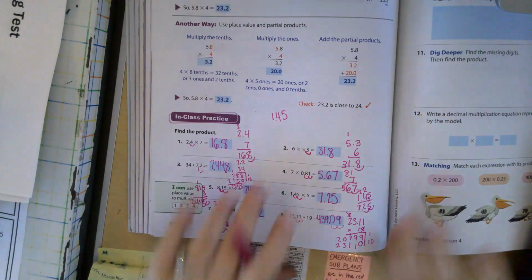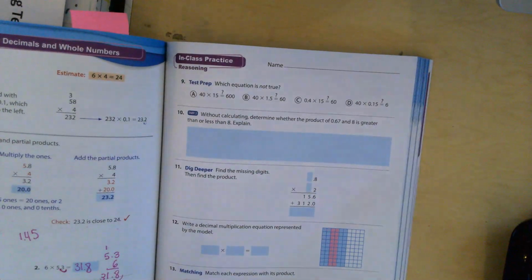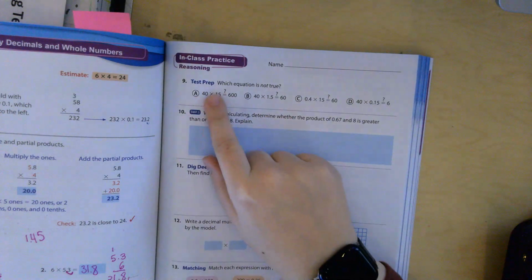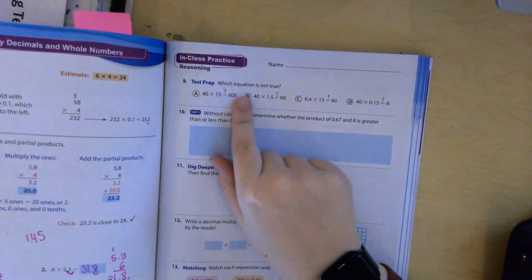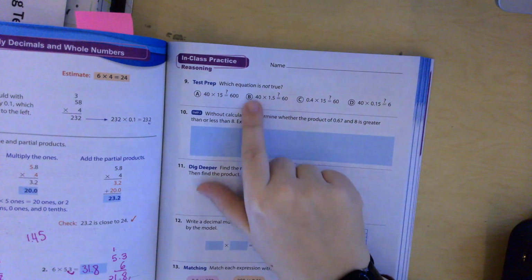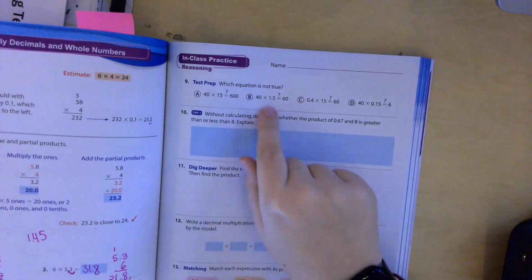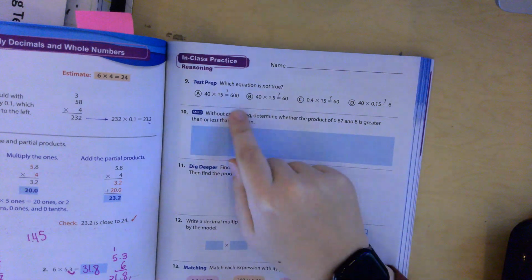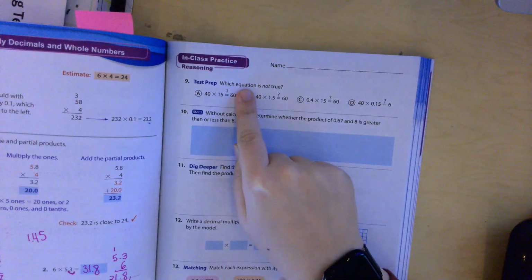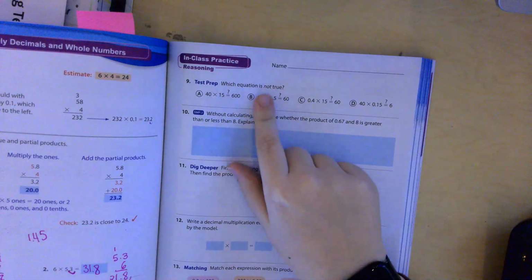All right. Next up, which equation is not true? 40 times 15 is 600. So 4 times 15 I know is 60 with a 0 on the end. This is true. 40 times 1.5. So I have 40 times 15 is 600. And if I move the decimal point back one place, what number does that become? 60. So this one's true.